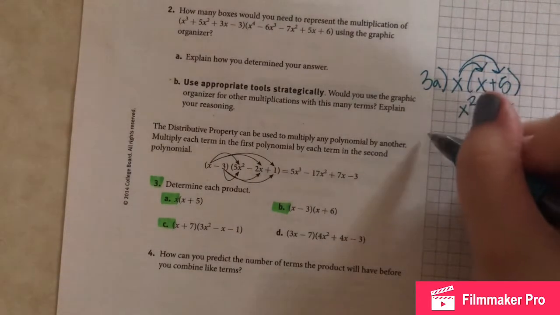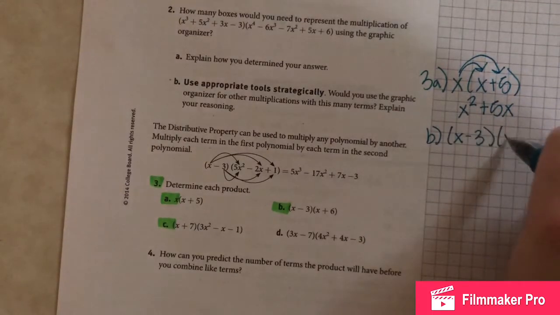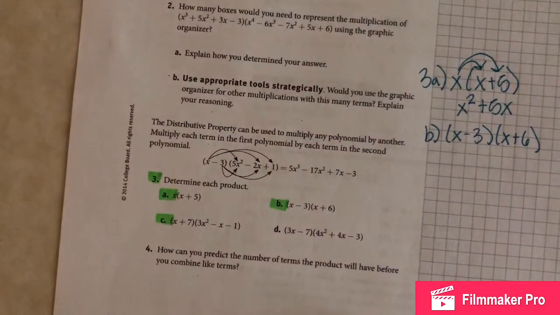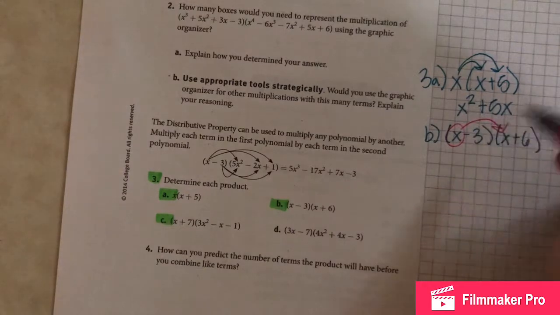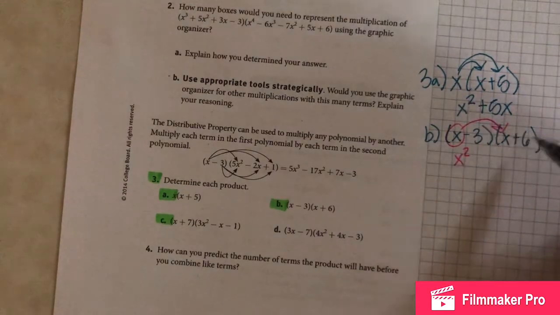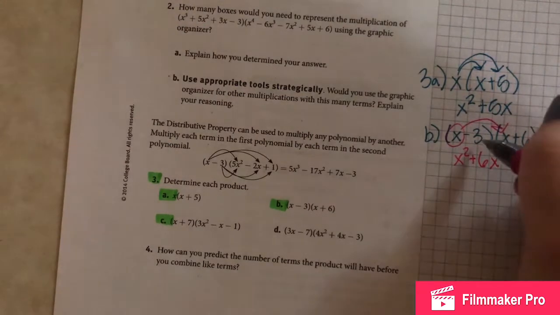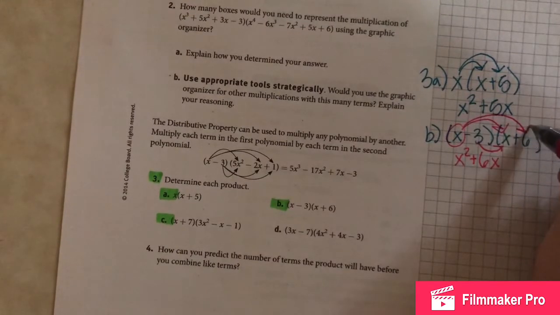Now B, we're going to do the same thing we've been doing before. So x times x is x squared. X times 6 is positive 6x. Sorry, forgot to draw my arrow.